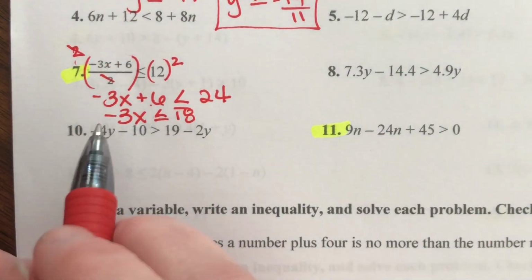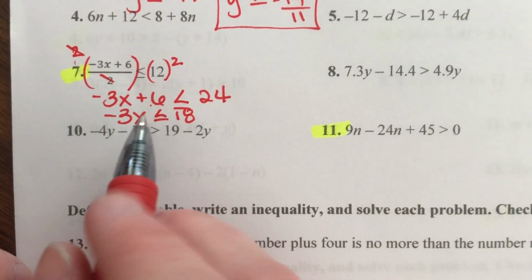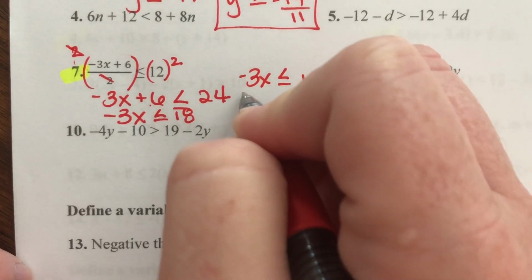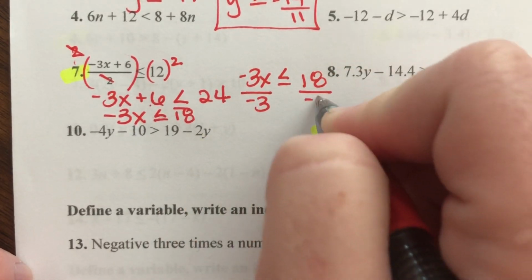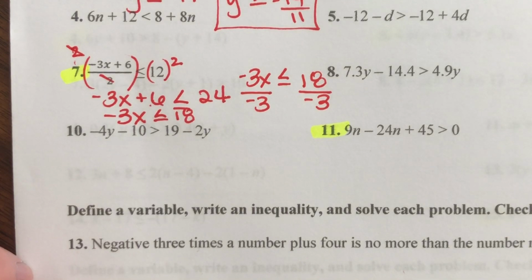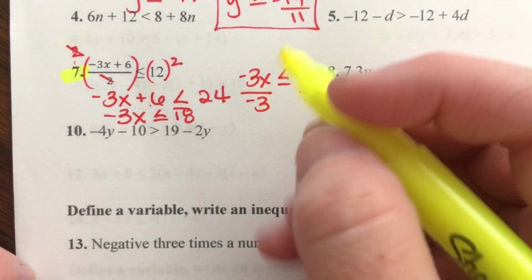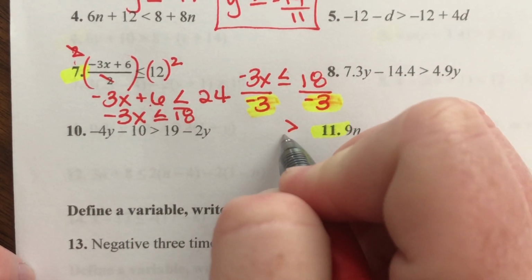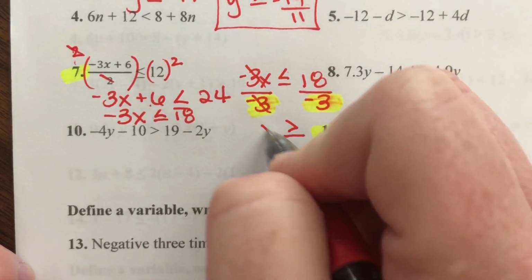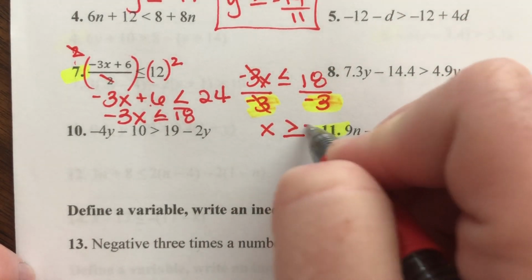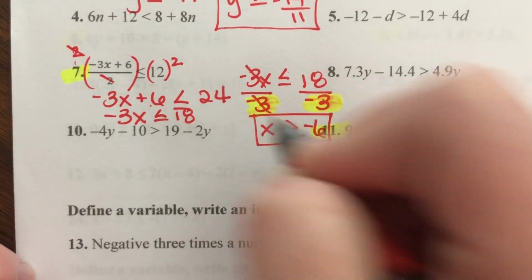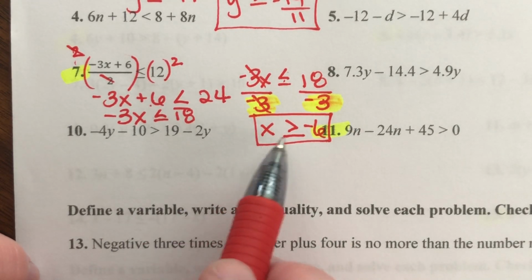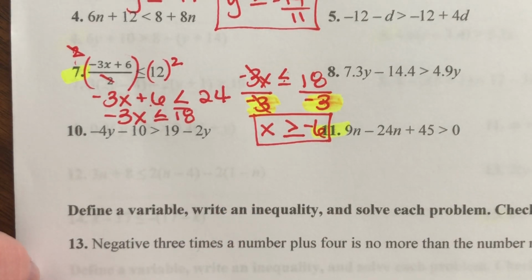That's negative 3x. And now, lastly, I have to divide by negative 3, right? So I've got negative 3x with my sign, 18. I have to divide this side by negative 3, so I got to divide this side by negative 3. And since I'm dividing both sides of an inequality by a negative, my sign has to flip in the next step. So my sign's going to go this way. These 3s cancel. I'm left with x. 18 divided by negative 3 is negative 6. So my sign did flip because I divided both sides by a negative. So x has to be greater than or equal to negative 6.